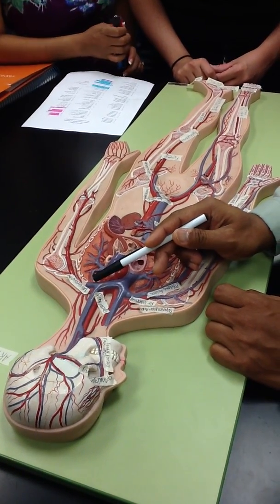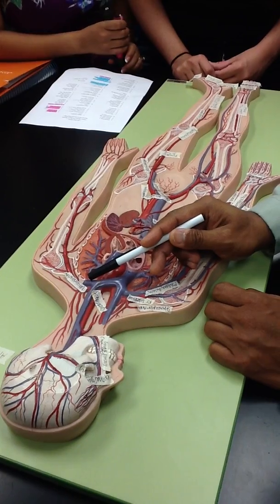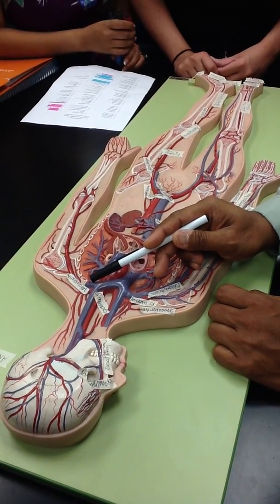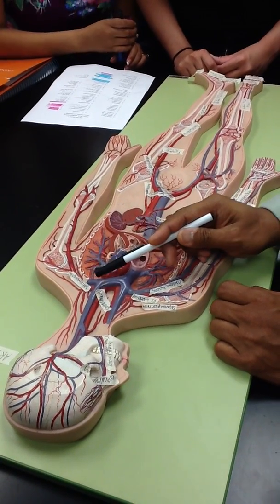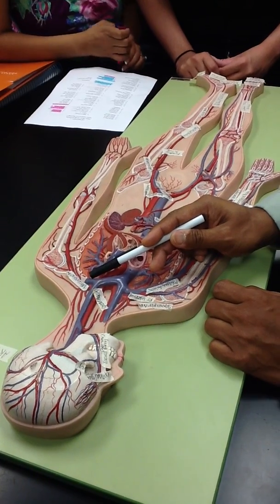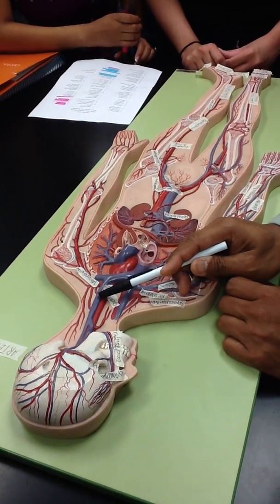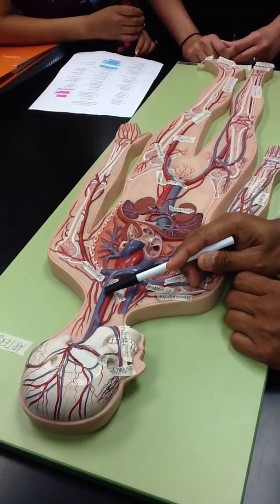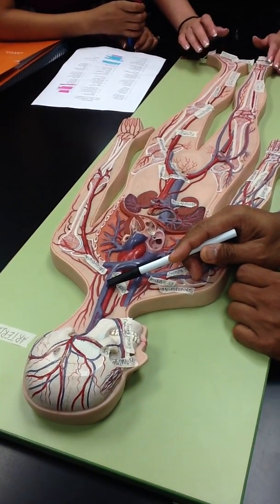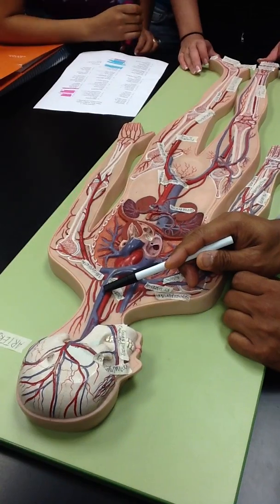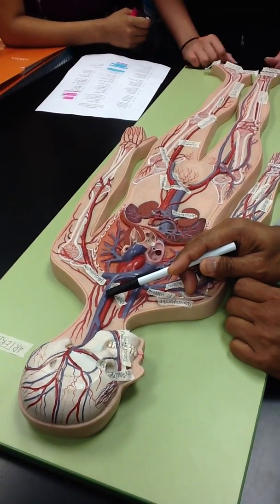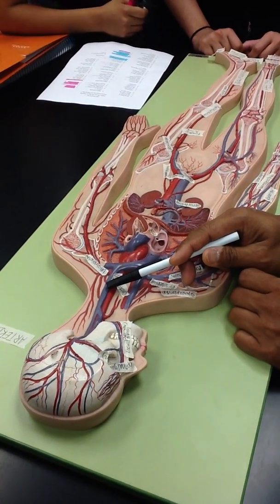Okay? So this is left. No. Left subclavian. Left subclavian vein. All right. This one is? Left common carotid vein. Sorry. Left jugular vein. All right.